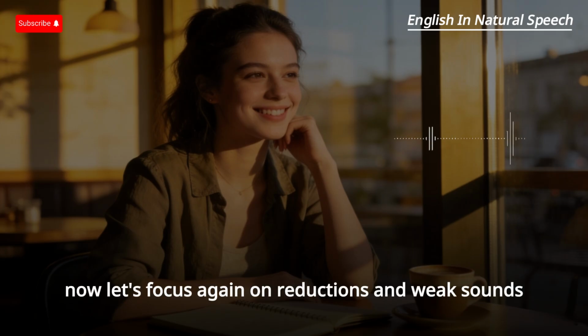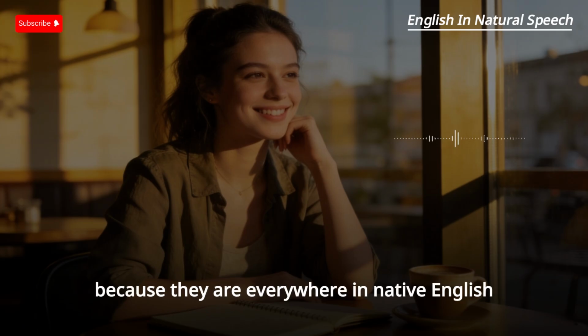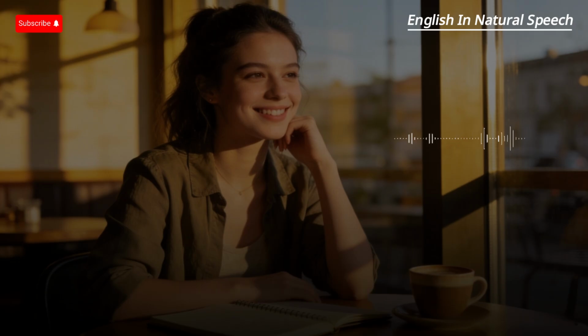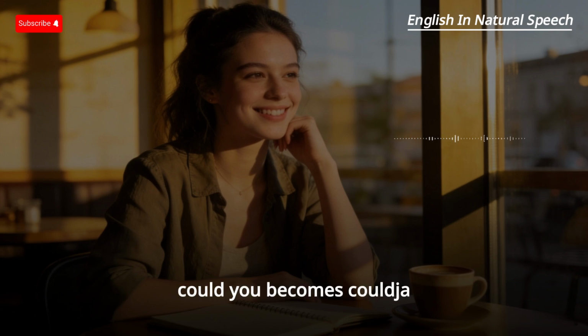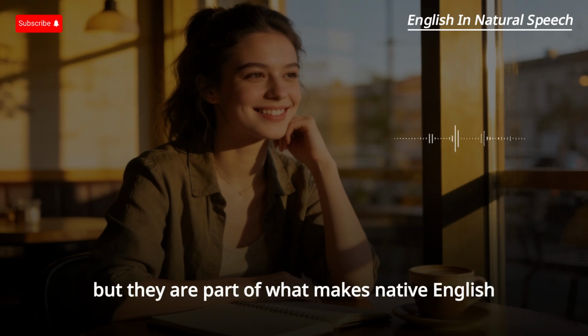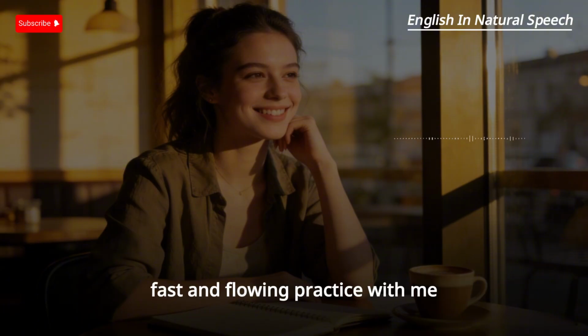Now let's focus again on reductions and weak sounds because they are everywhere in native English. For example, did you often becomes didja. Would you becomes woulda. Could you becomes coulda. What are you becomes whatcha. These changes might sound small, but they are part of what makes native English fast and flowing.